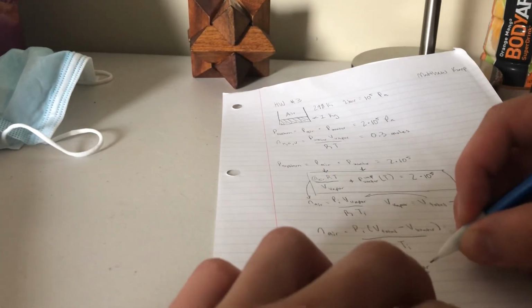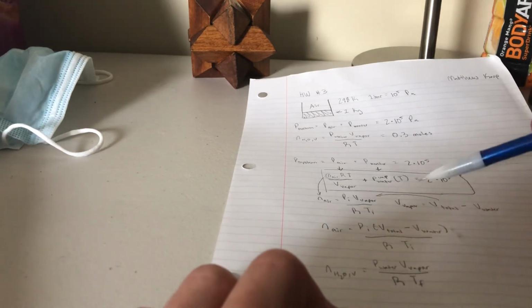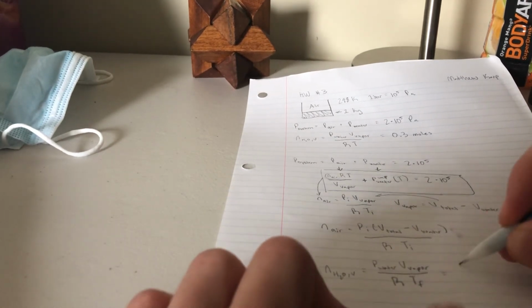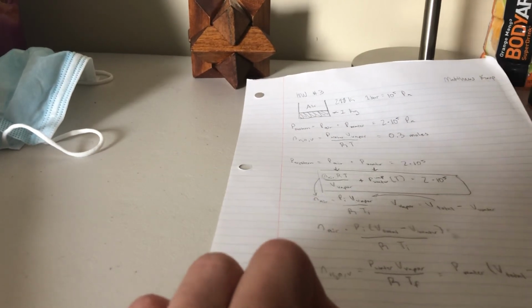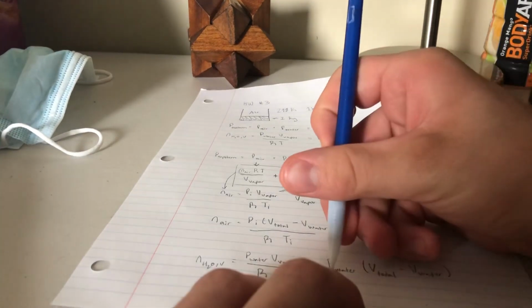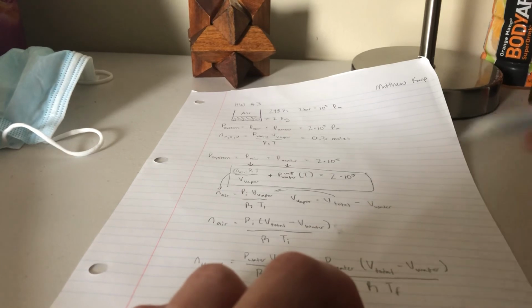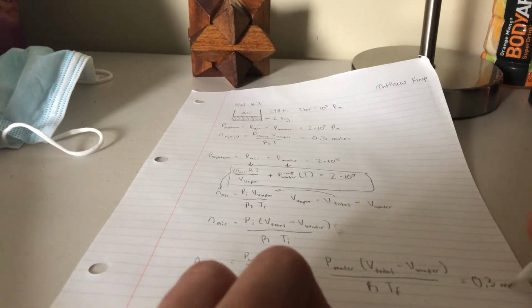And so we don't know the volume of our vapor again, but we're going to do the same thing where we plug this in. So this is just going to be the pressure of our water times V total minus V of the water. This is all going to be over R times T final and set equal to our 0.3 moles.